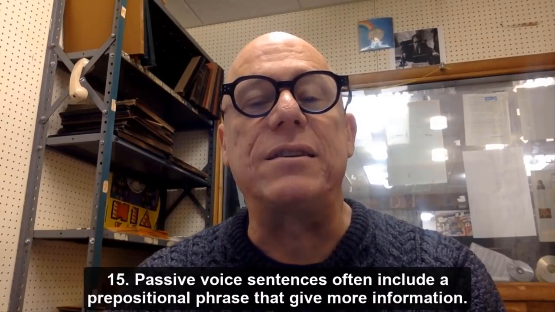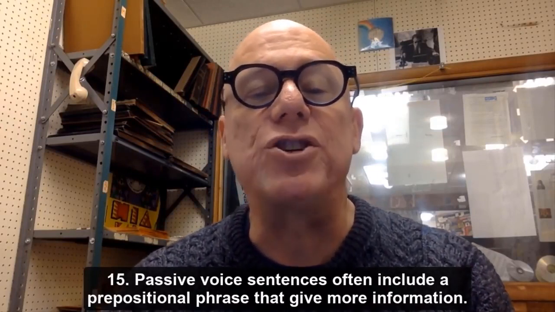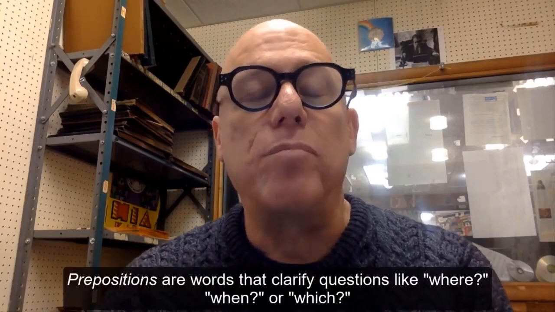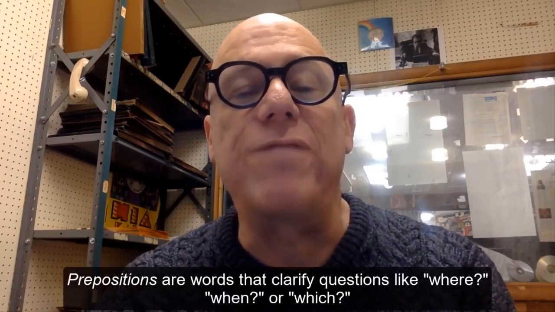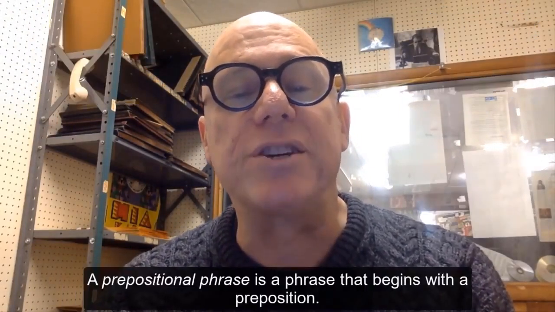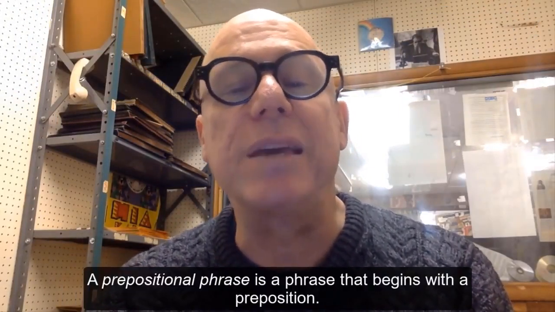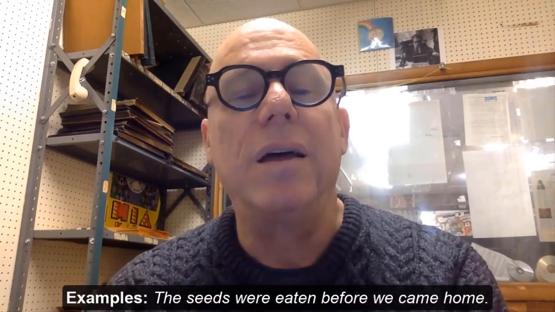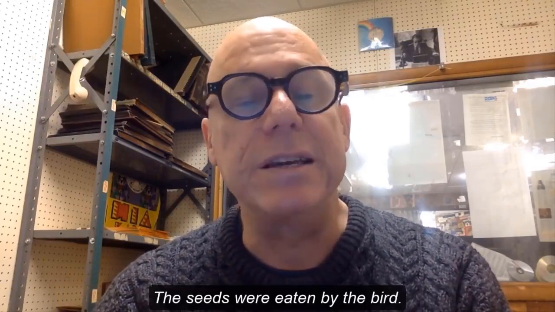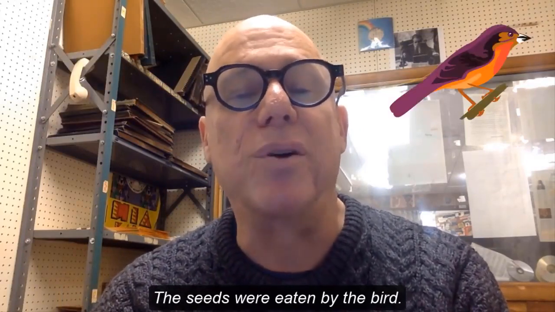Passive voice sentences often include a prepositional phrase that gives more information. Prepositions are words that clarify questions like where, when, or which. A prepositional phrase is a phrase that begins with a preposition. Examples: the seeds were eaten before we came home. The seeds were eaten by the bird.